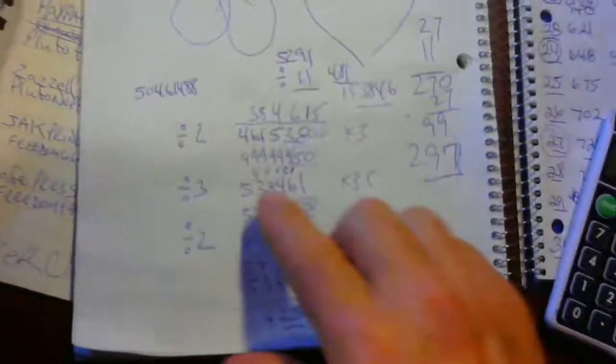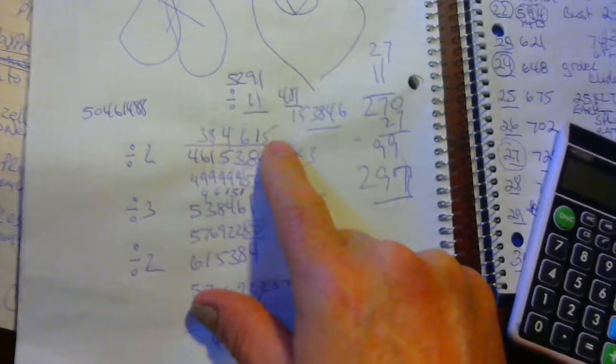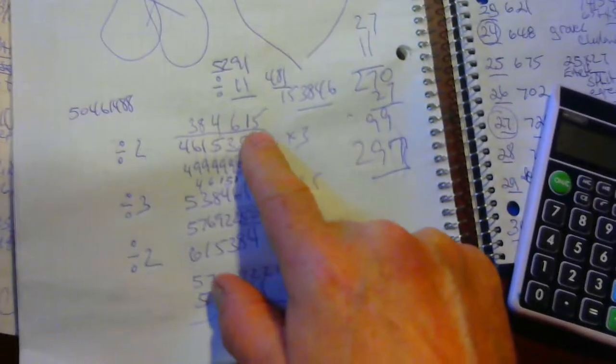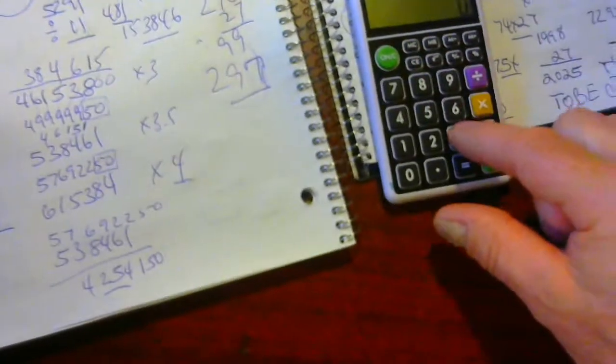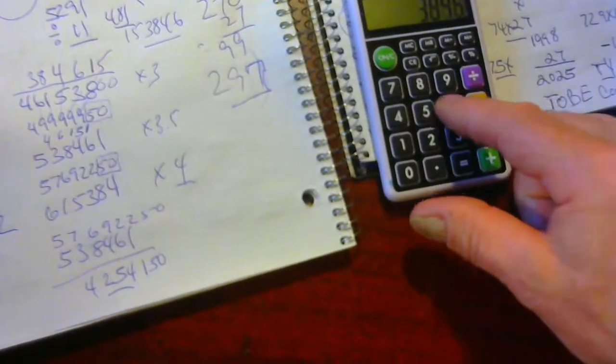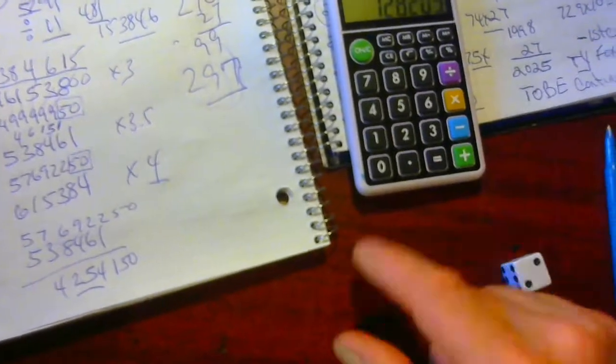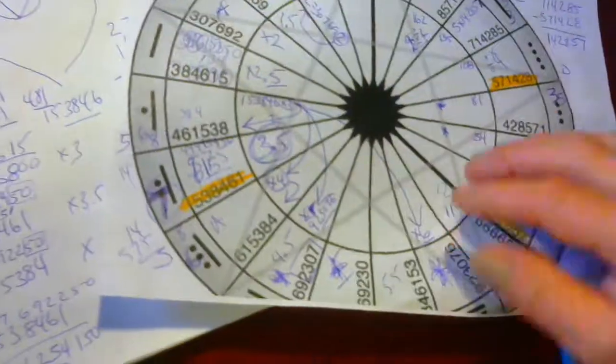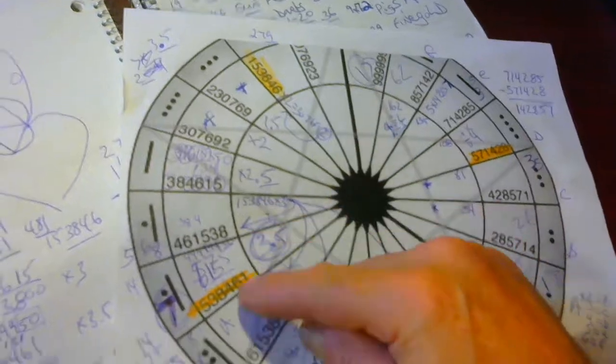We do know that if it ends with a 5, you know it only can be divisible by 5. Wrong, because this number over here, 384,615, divides by 3. 128. So all our numbers from this value will either divide by a 2 or by a 3.